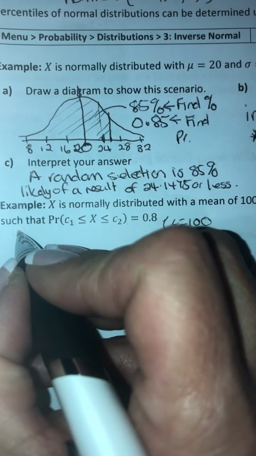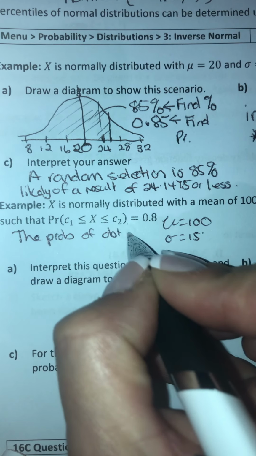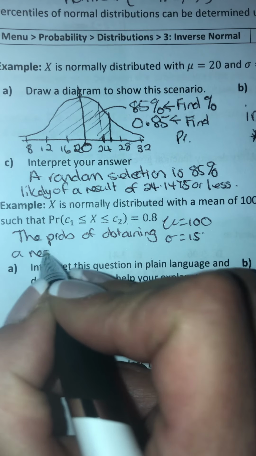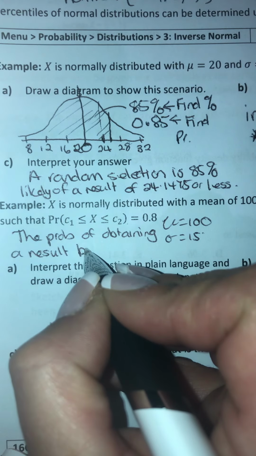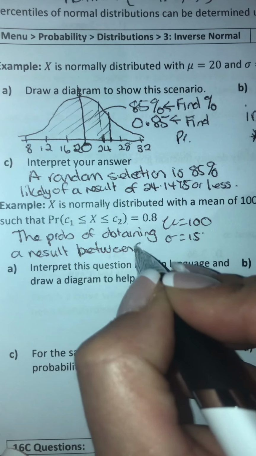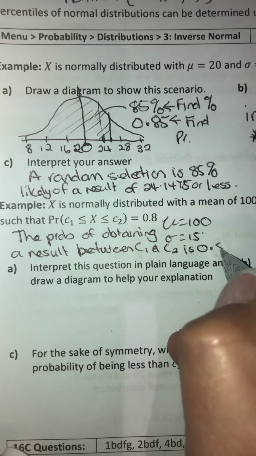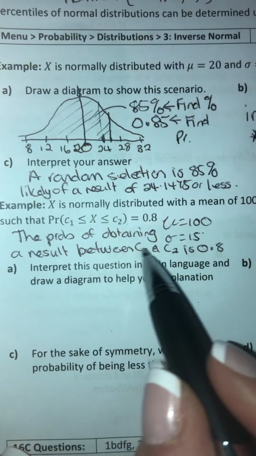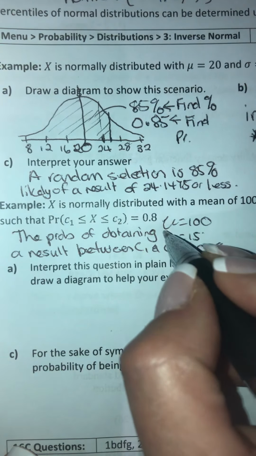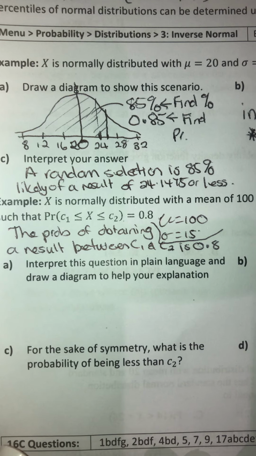So what does this actually mean? Let's write this here. This means the probability of obtaining a result between C1 and C2 is 0.8. That's what this means. Okay, the probability of obtaining a result of between C1 and C2 is 0.8. But we don't know what C1 and C2 is, so that's what we have to do first.